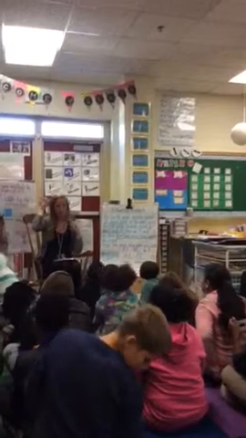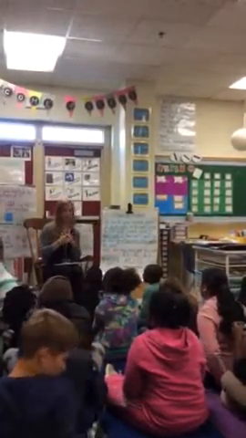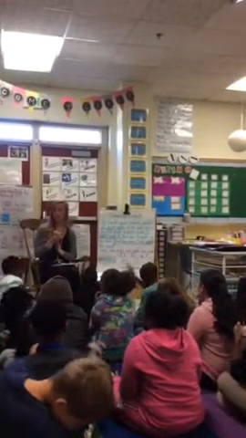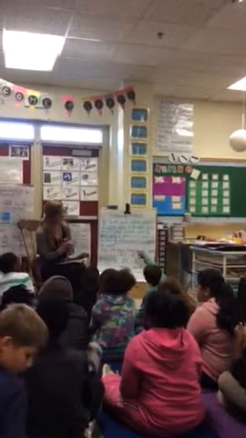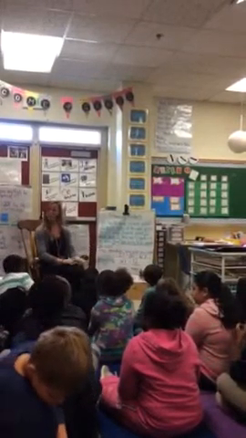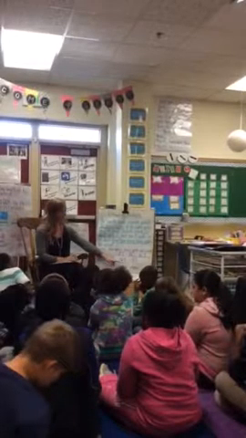So think about underlining our digit that we're rounding to. Okay, what place value do you think we're going to round to, Justin? In both numbers. So you think we're going to round to the ones?